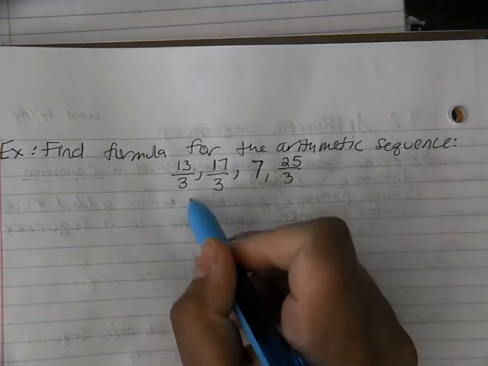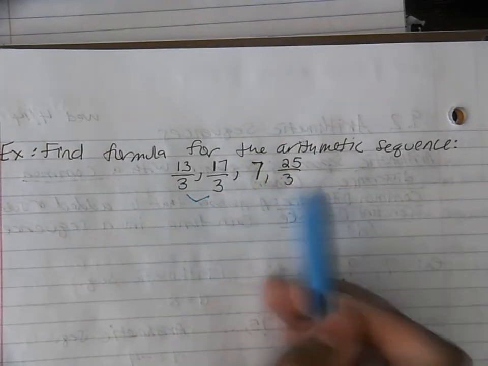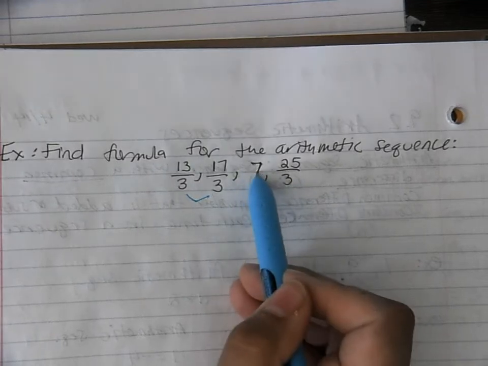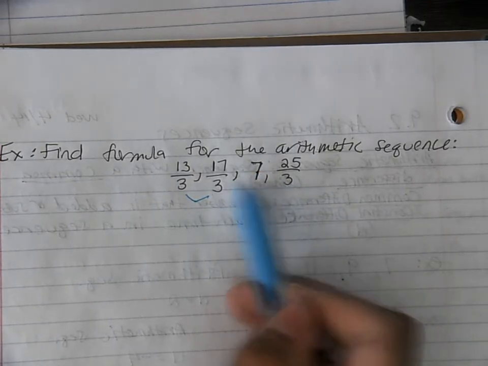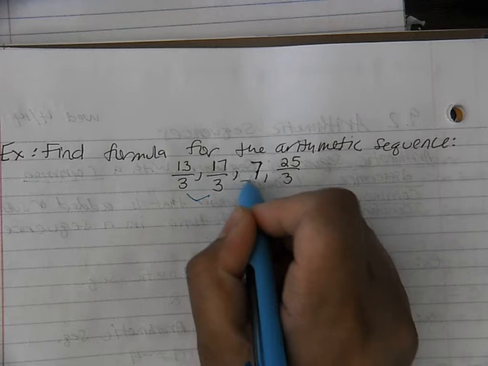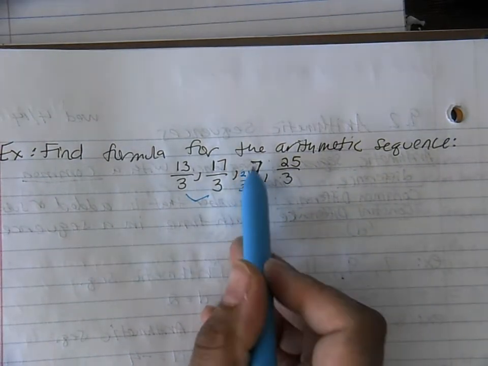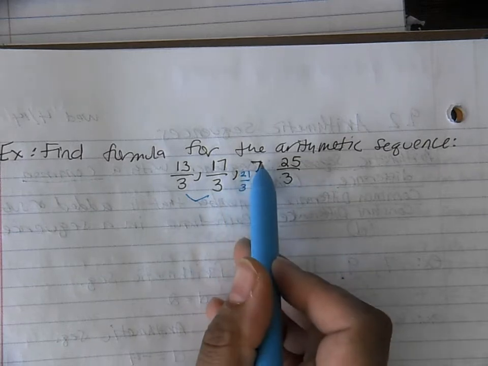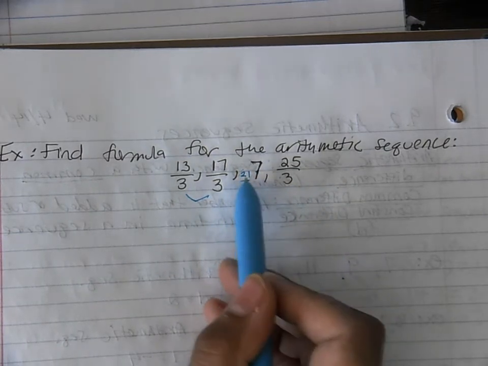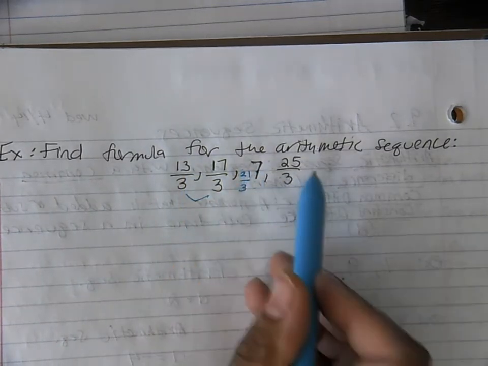So let's find the pattern. You see that the denominators are all the same, now of course the 7 isn't. If you want to rewrite that though, how could we rewrite 7 so that it has a denominator of 3? That would be 21 over 3. That does, obviously, divide to give us 7. So you can just imagine that could still be 21/3 if that's easier to see.